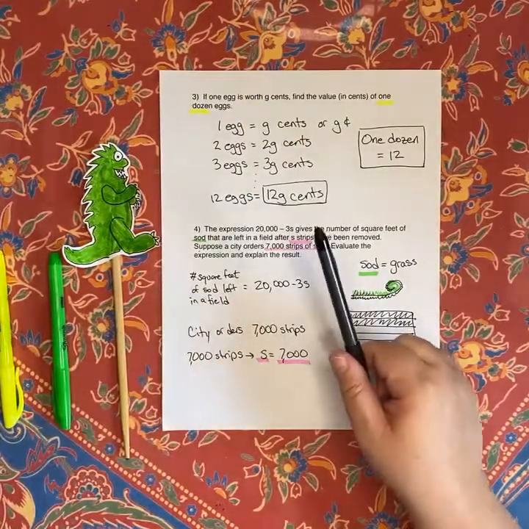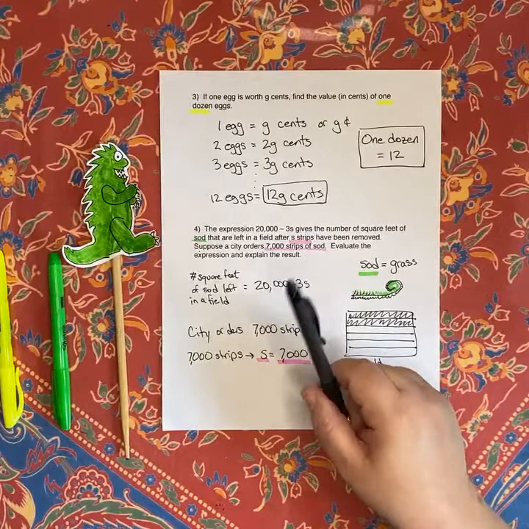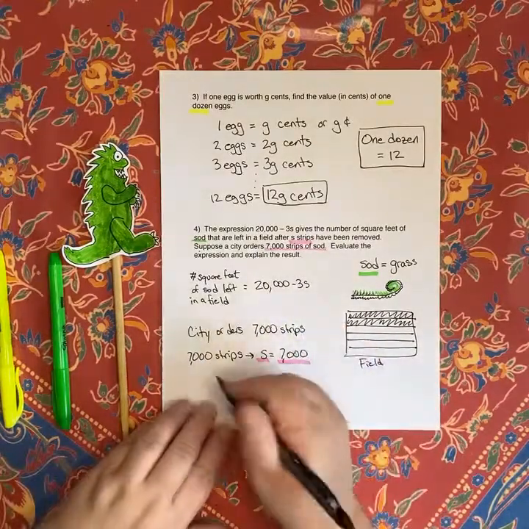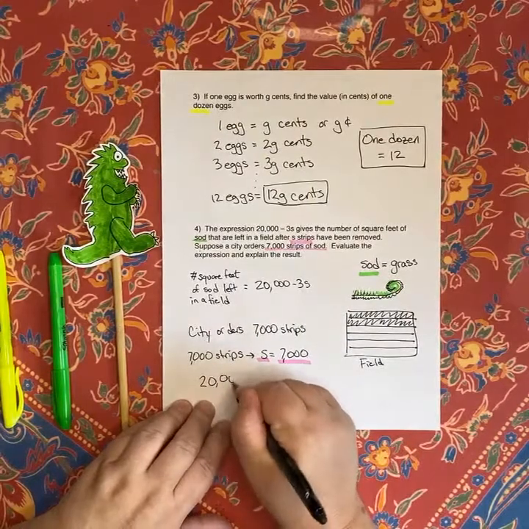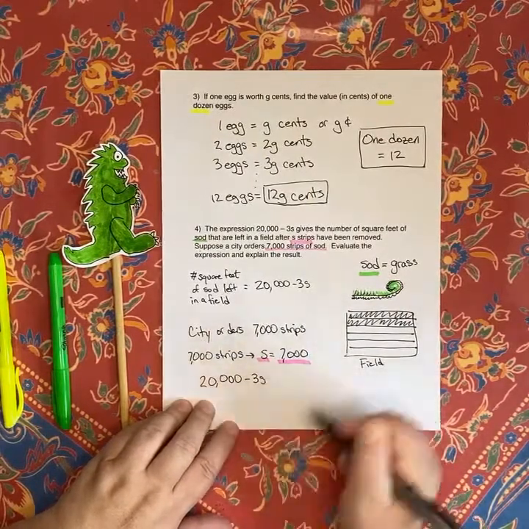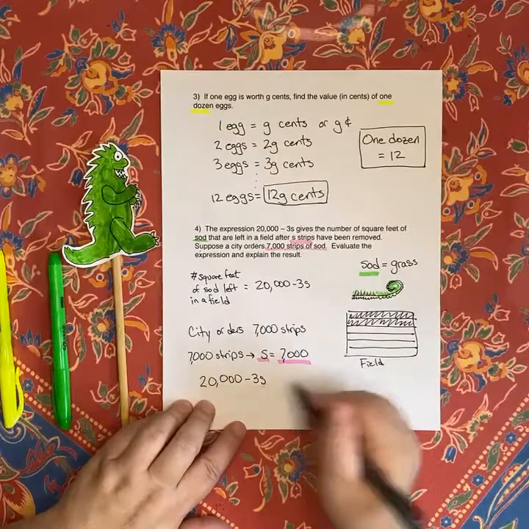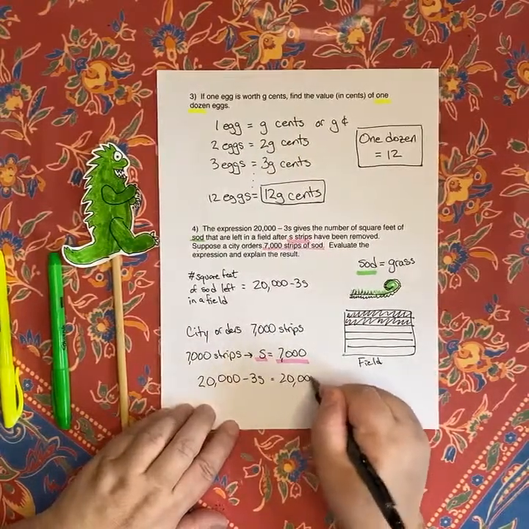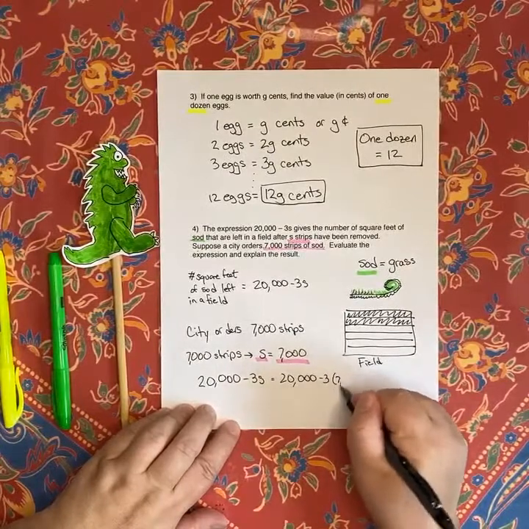And I would say, wait, we're not going to set them equal. S is 7,000. So this right there, 20,000 minus 3S, that is the S. So that's actually equal to 20,000 minus 3 times 7,000.